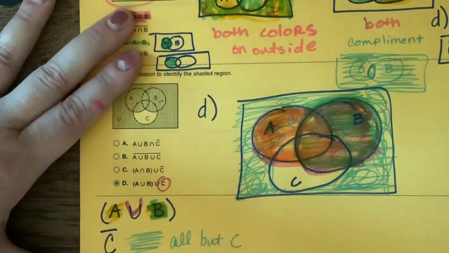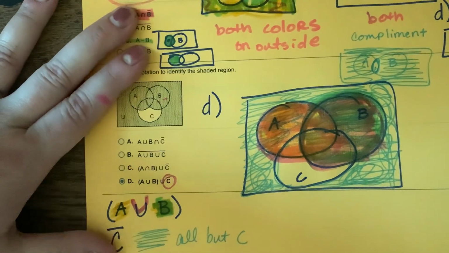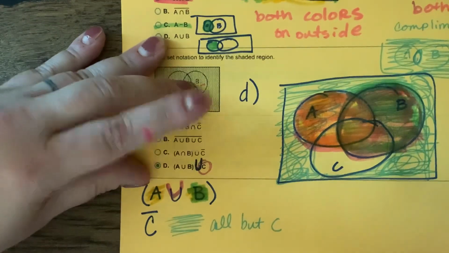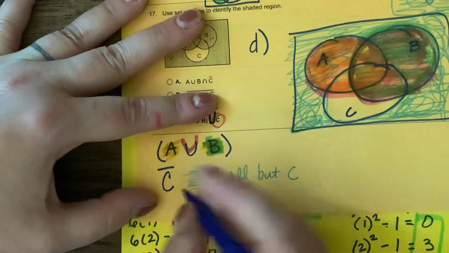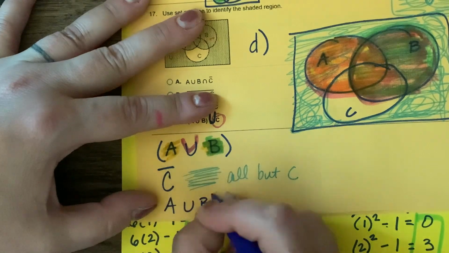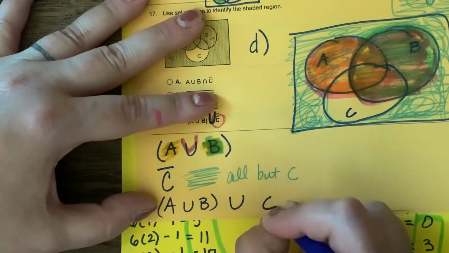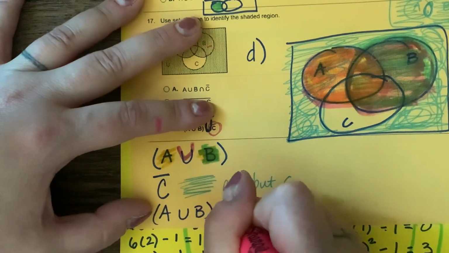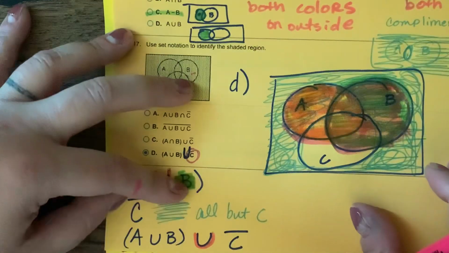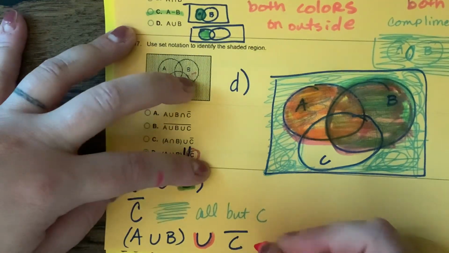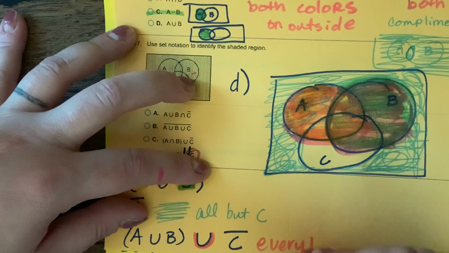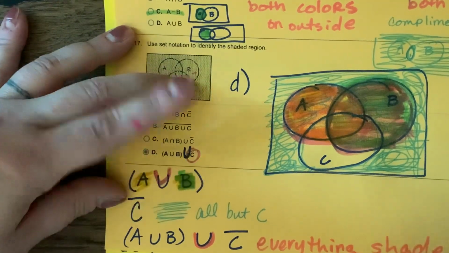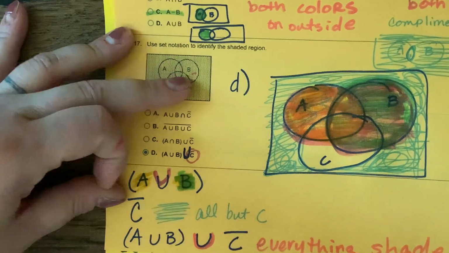Okay, now finally the answer choice is something about another U. See that U right there? So now we're putting it all together. A or B. Okay, well, let's remember what this symbol means. This U means everything. So everything from both of these is going to be shaded.